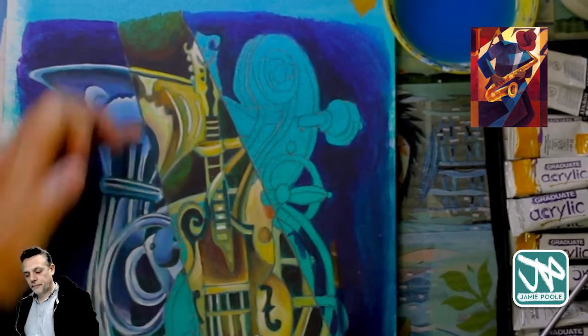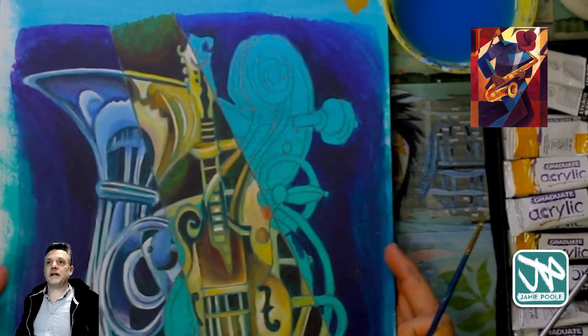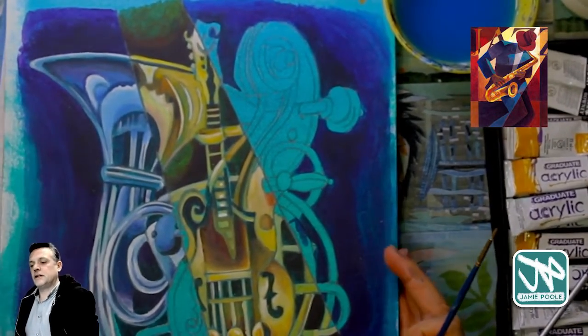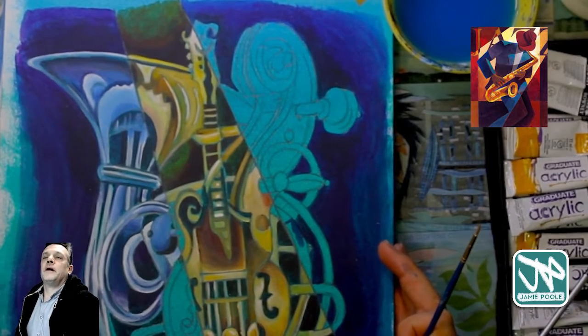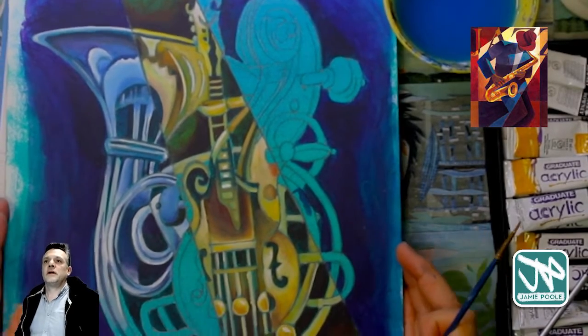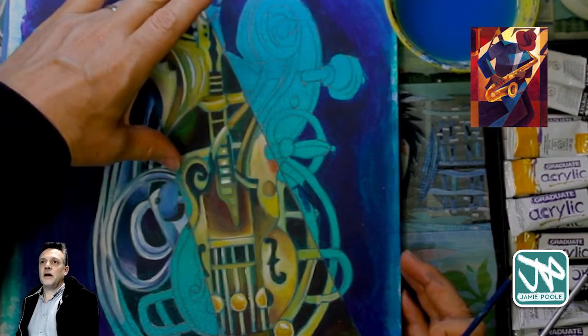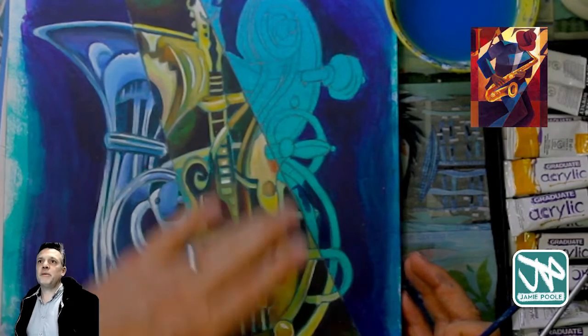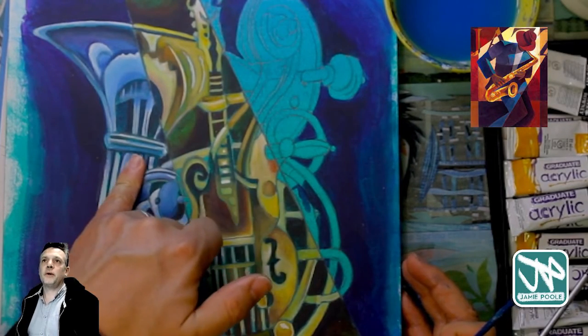Okay, so as you can see on this picture, and I talked about this a lot last time, I have used an orangey sort of yellowy brown through the middle, and then I've gone for blues in the background.